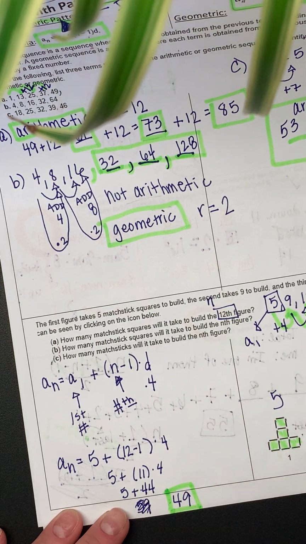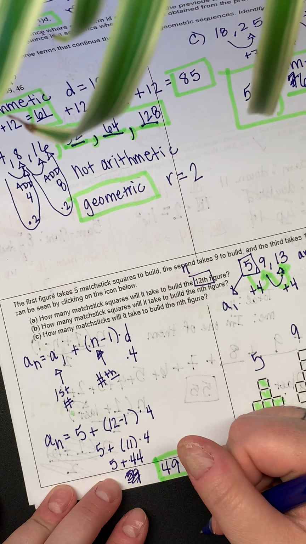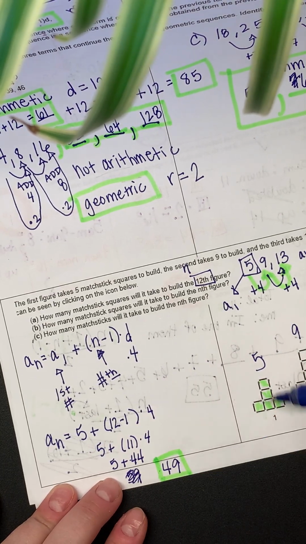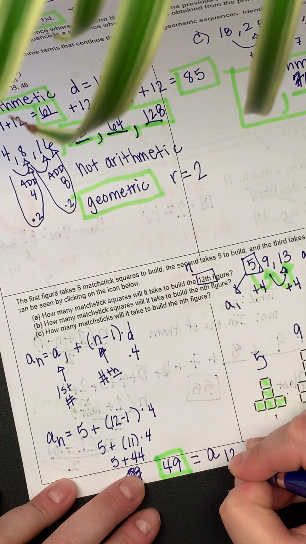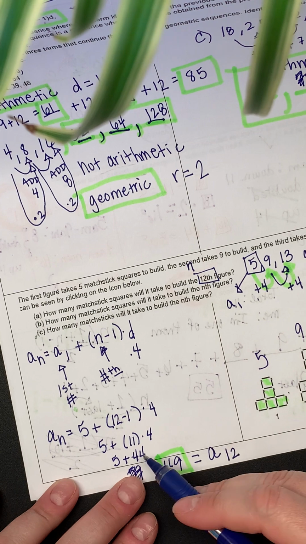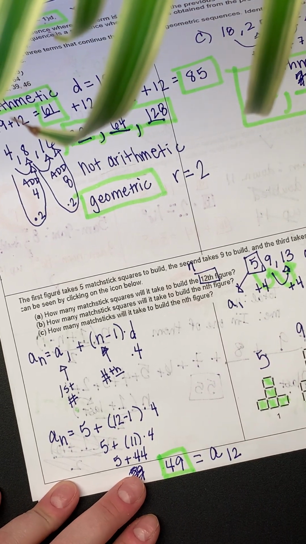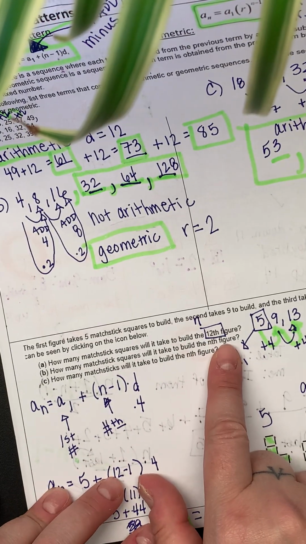And the way the homework might say it is, there are blank matchstick squares in the 12th figure, or it might say A sub 12 equals blank, and you put 49. Okay, part B says, how many matchstick squares will it take to build the nth figure?